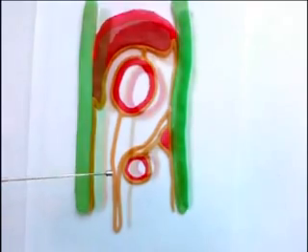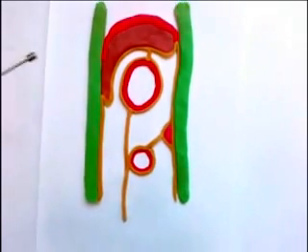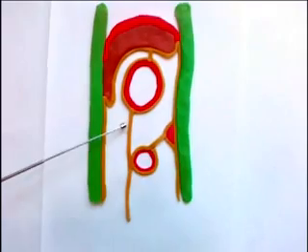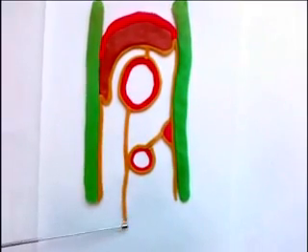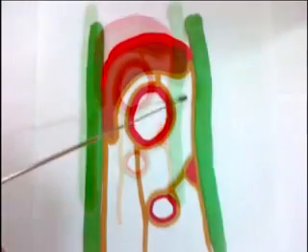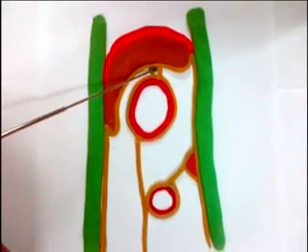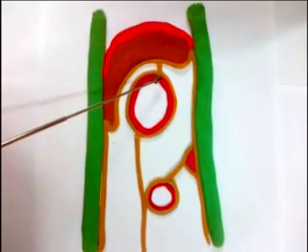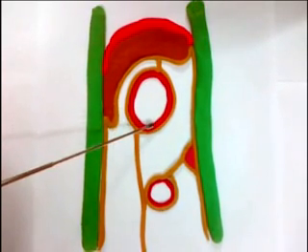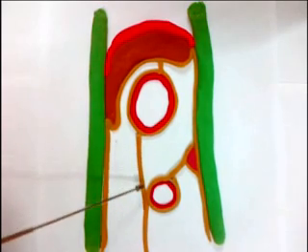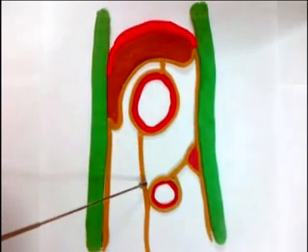So the one left is the greater omentum stuck to the transverse colon and hanging down below it. The lesser sac lies behind the lesser omentum, the stomach, and this part of the greater omentum, the gastrocolic ligament.